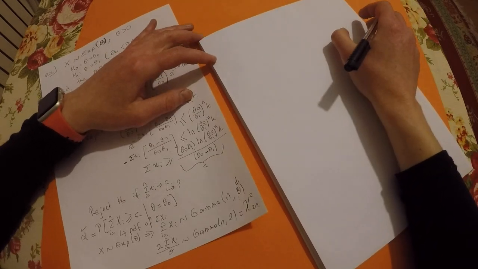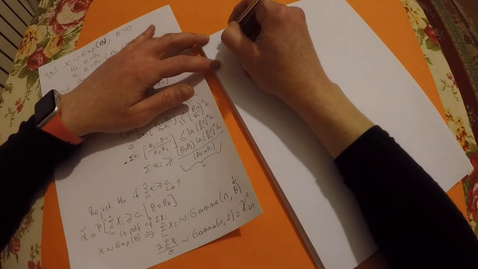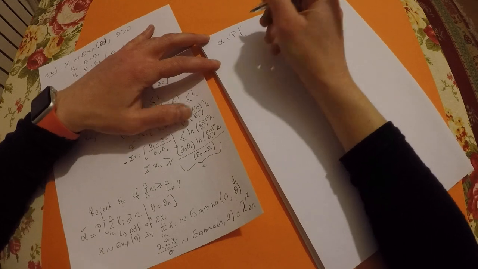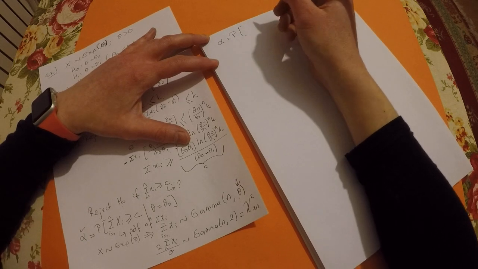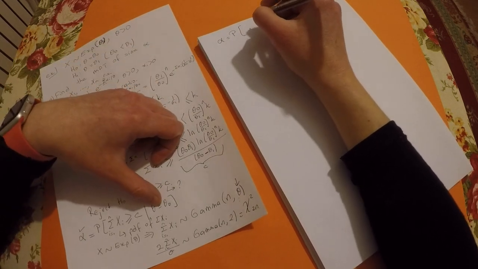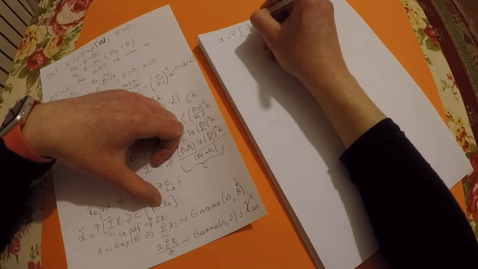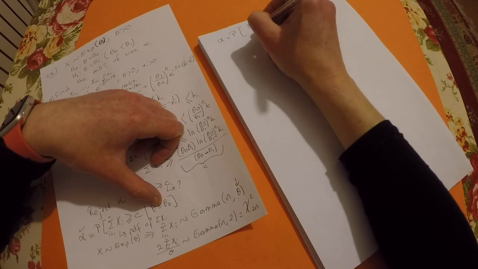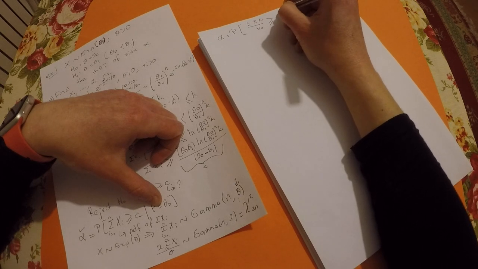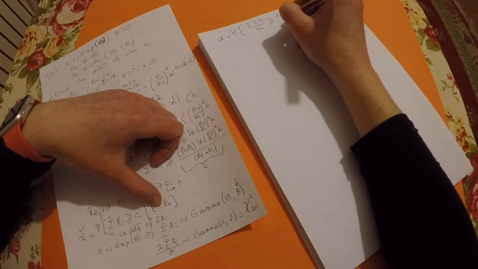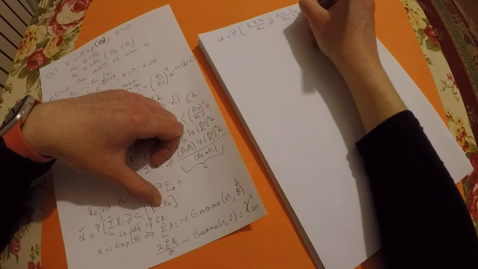Then use alpha again, probability that... So multiply both sides by 2 and divide by theta 0, because our theta now equals theta 0. It's given in the condition. So 2 times summation xi over theta 0. Do the same thing to the other side of the inequality: 2 times c over theta 0, where theta equals theta 0.